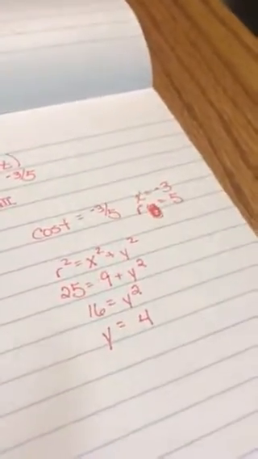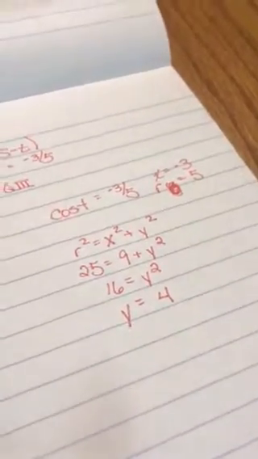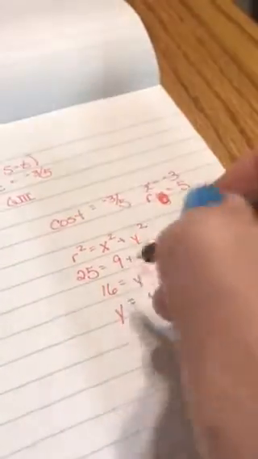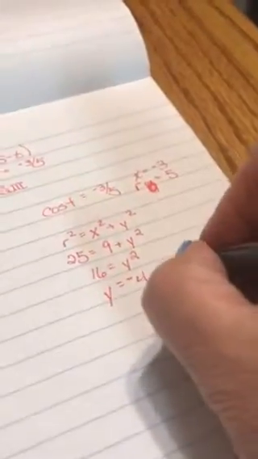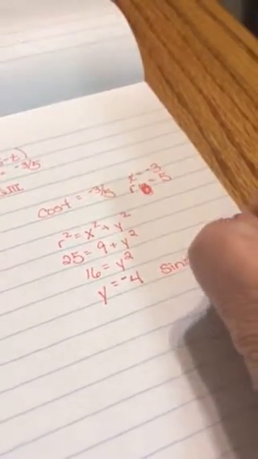But we have to remember that t is in quadrant 3. And in quadrant 3, is our x value positive or negative? Our x value is negative, so y is going to be negative 4. So that tells us that the sine of t is going to be negative 4 over 5.